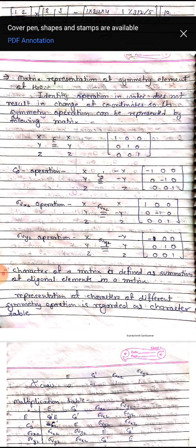Therefore, in the matrix representation, you can see the diagonal elements 1, minus 1 and 1. Why 1? Because there is no change in x coordinate. Why is the second diagonal element minus 1? Because there is a change in y coordinate to minus y. And there is no change in z coordinate. Therefore, the third diagonal element is shown by 1 only.